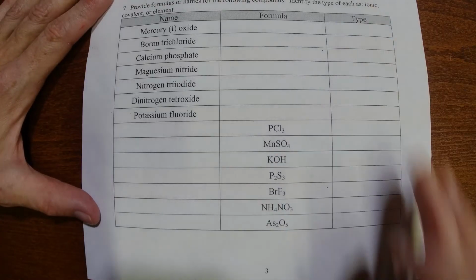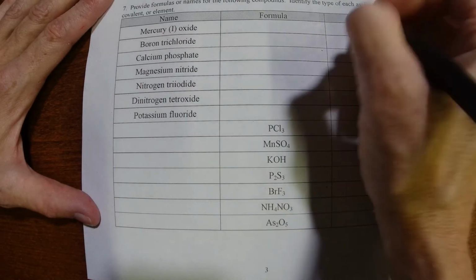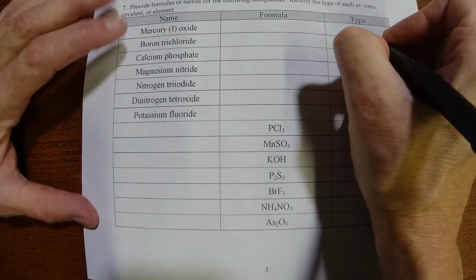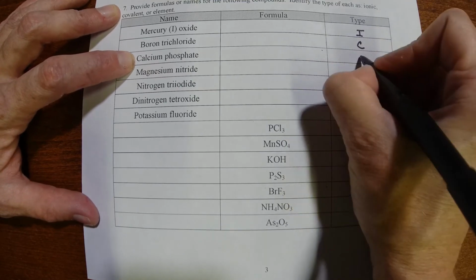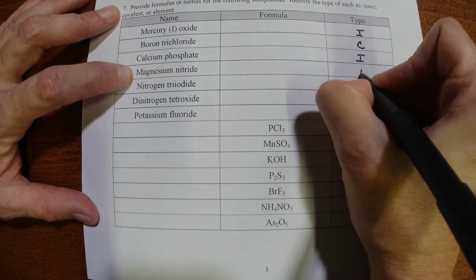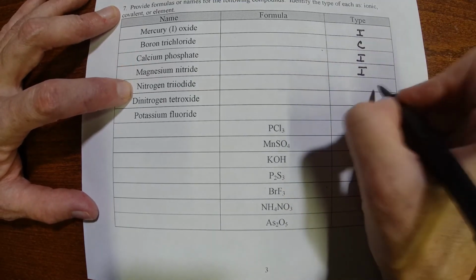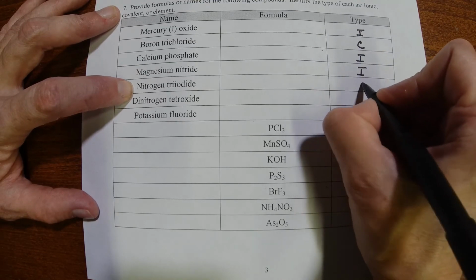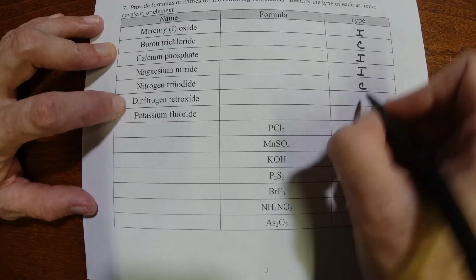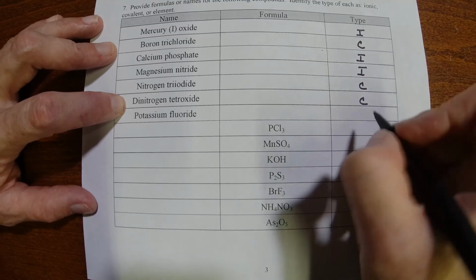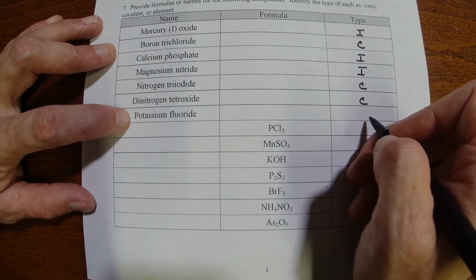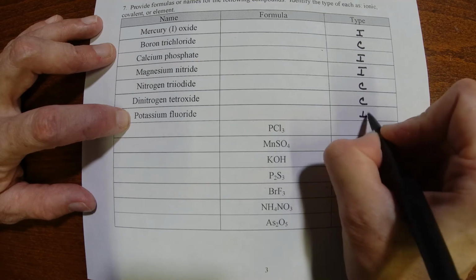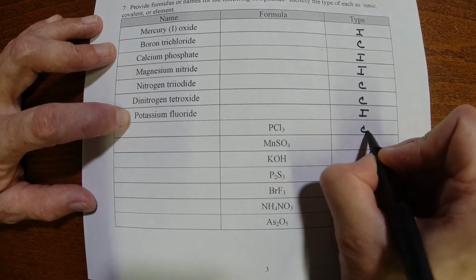First, I'm going to do the types. Roman numeral, it's going to be ionic. Prefixes, covalent. Calcium's a metal. So this is ionic. Magnesium's a metal. Nitrogen triiodide, I see the tri, so I know it's going to be covalent. Dinitrogen, another numerical prefix. Potassium fluoride, potassium's a metal, so that's ionic. So that's going to be covalent.